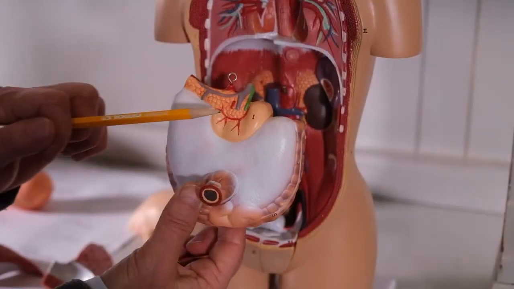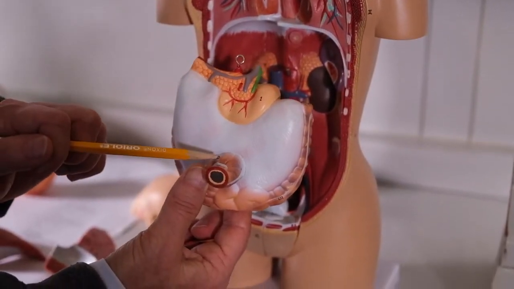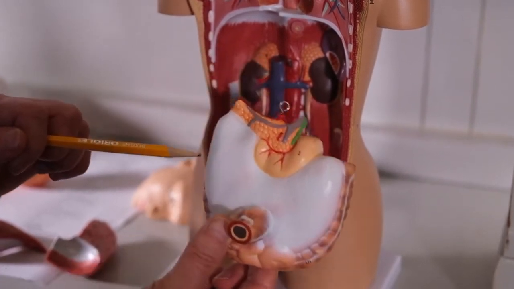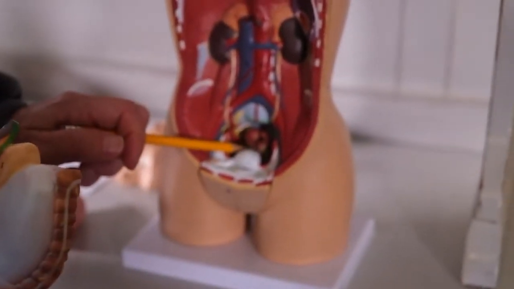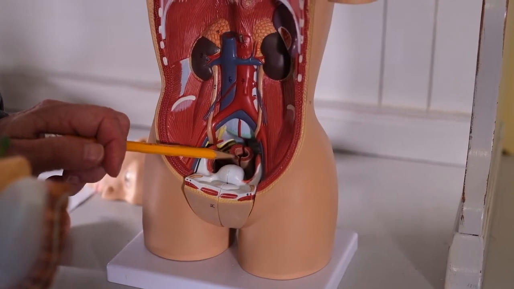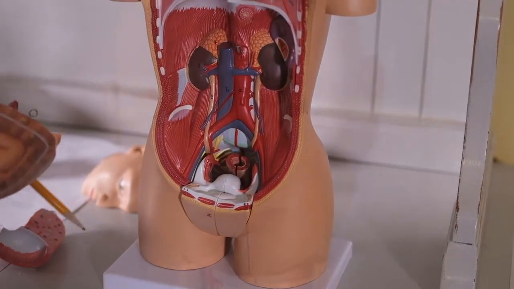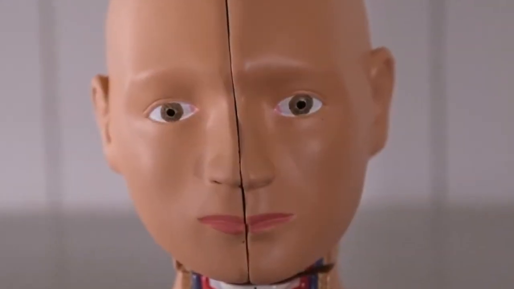Here's another picture of the large intestines, and it would dump into the rectum. And then, as they say, that's the end of the line. I hope Pat helped you learn some basic anatomy.